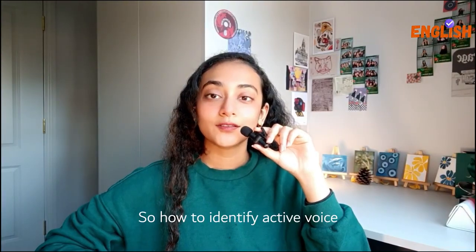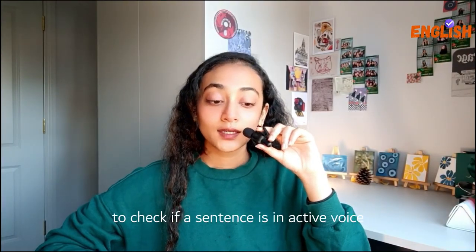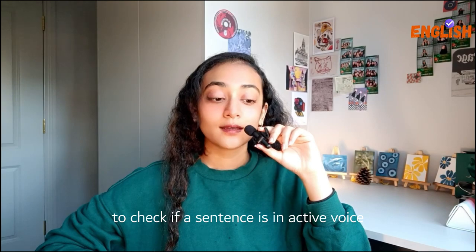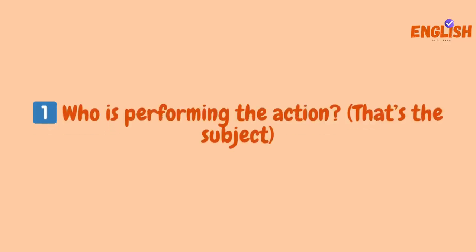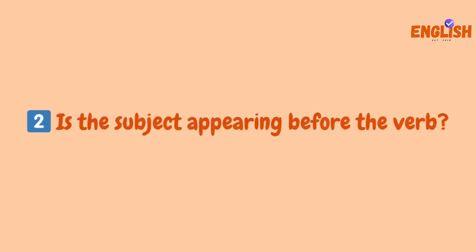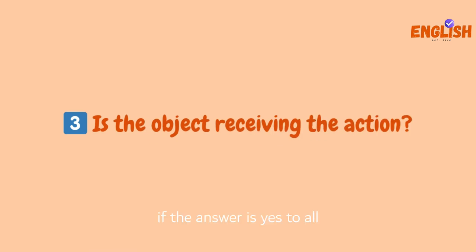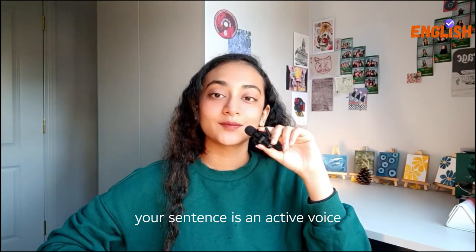So how to identify active voice? To check if a sentence is an active voice, ask yourself these questions. 1. Who is performing the action? That's the subject. 2. Is the subject appearing before the verb? 3. Is the object receiving the action? If the answer is yes to all, your sentence is an active voice.